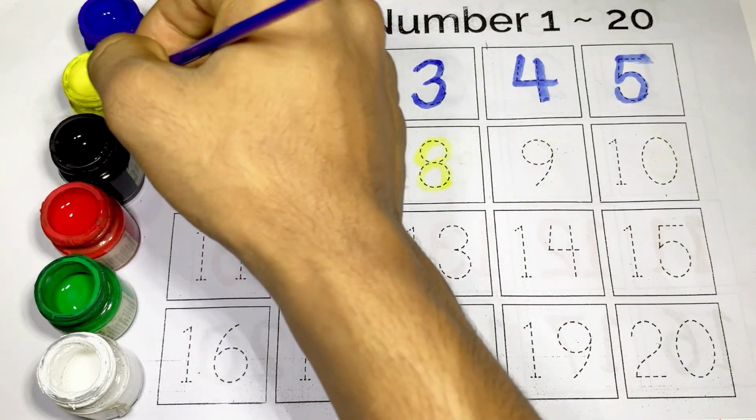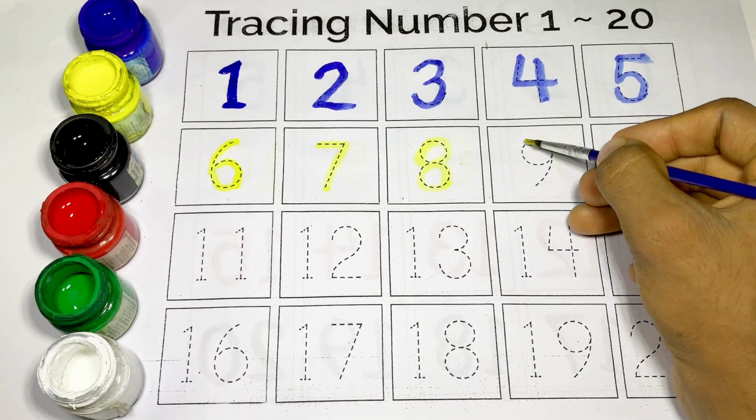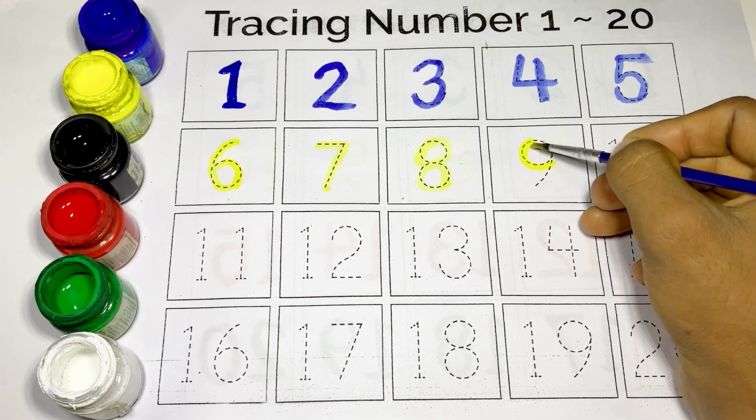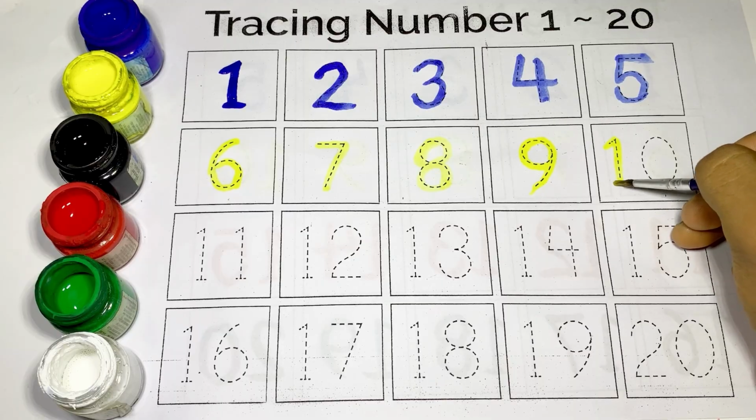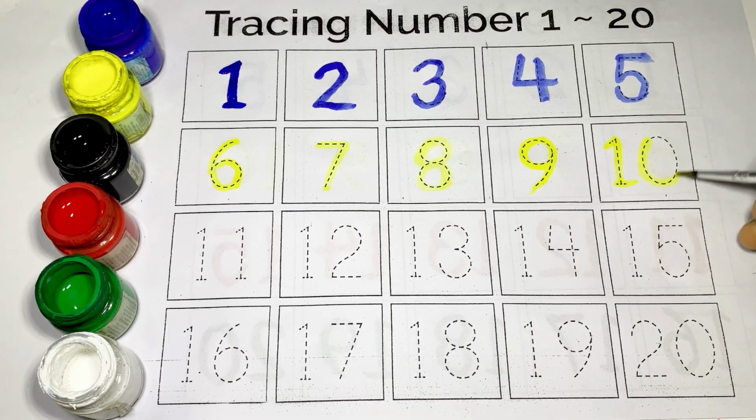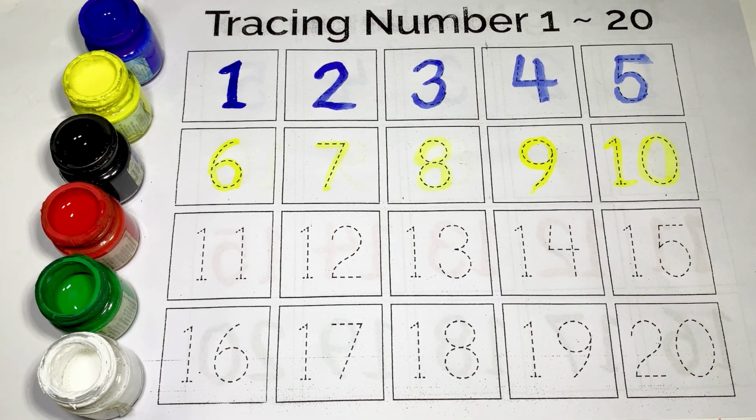Kids, again use yellow color and draw 9. N I N E, 9. 10. T E N, 10. Kids, now draw 11. The numbers of 11, and use black color.